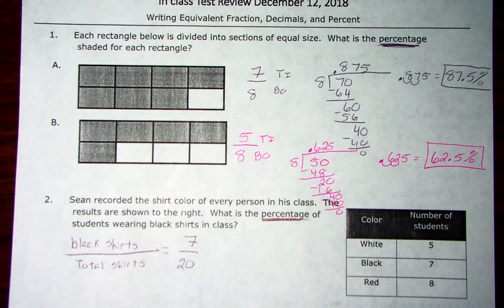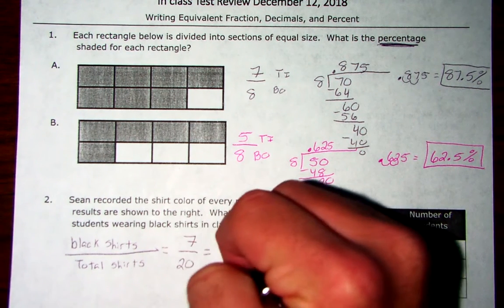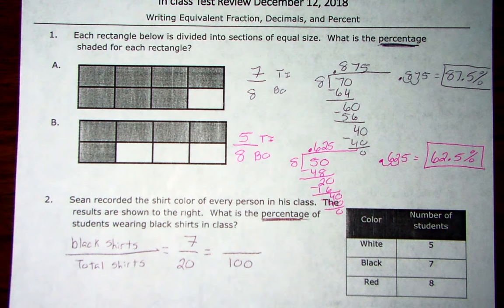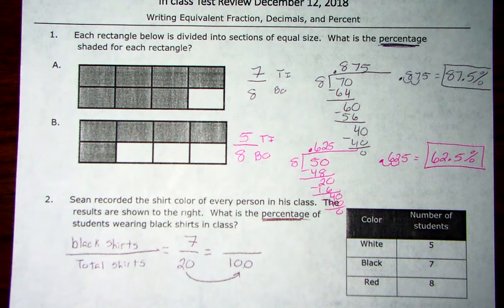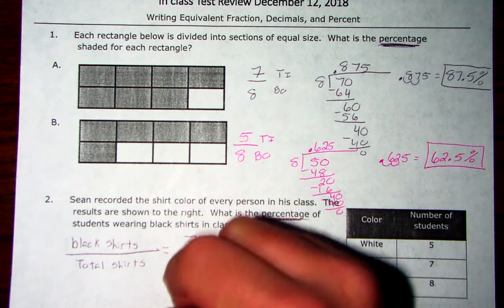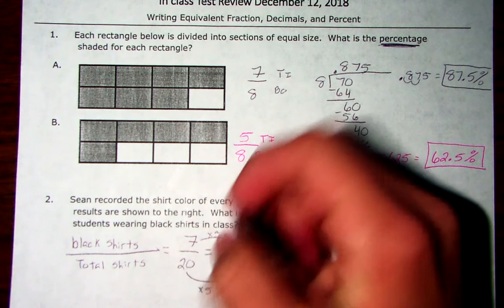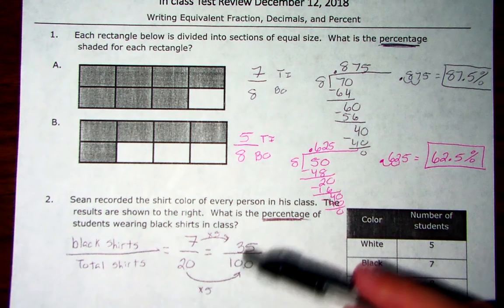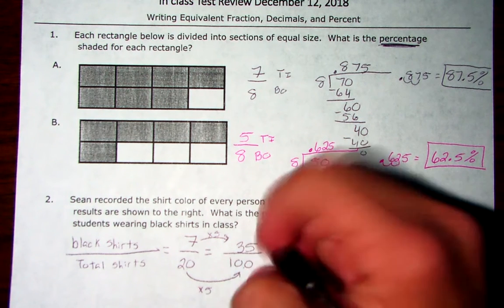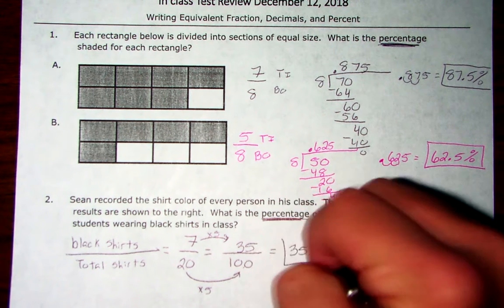Yes, it can. Now, why do I want my new denominator to be 100? Because percentages are always out of 100. Well, to get from 20 to 100, what did you multiply by? Good, you multiplied by 5. So 7 times 5 would be 35. So 35 over 100 as a percent is just 35%. There's your answer.